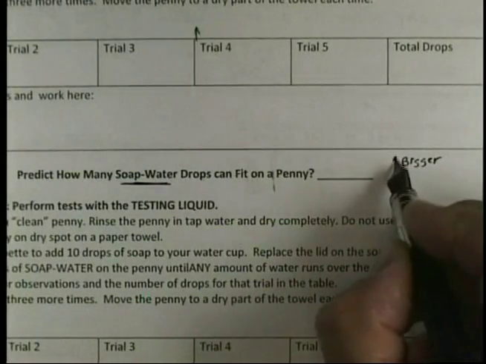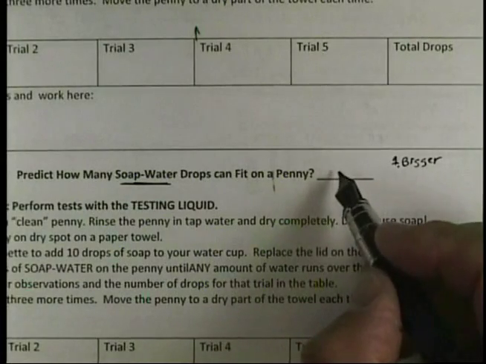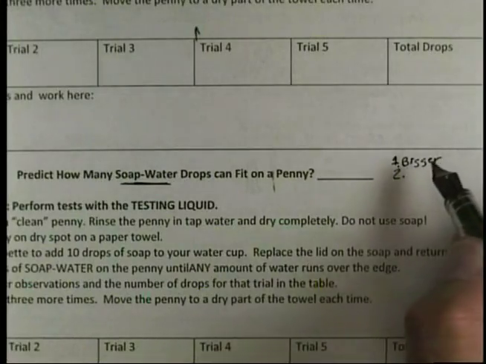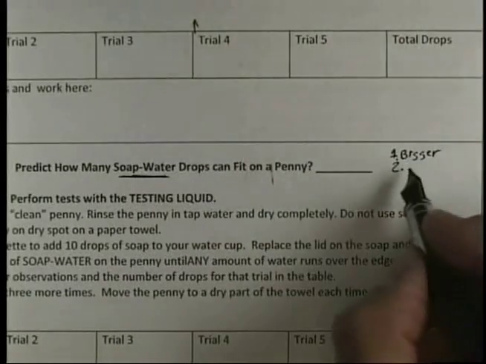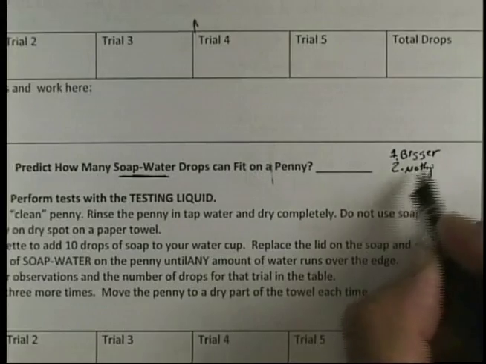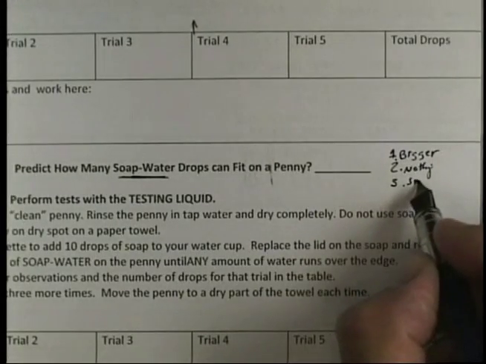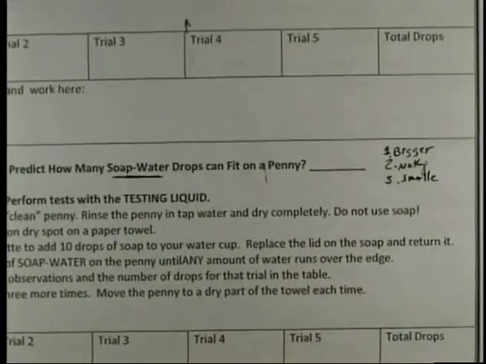If that's hypothesis 1, this number would be like 45 or bigger. If you think that it does nothing, I think you should put the same number. And if you think it would be less, you should put a smaller number here.